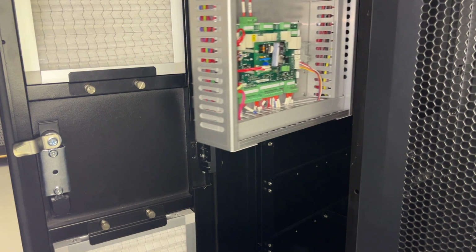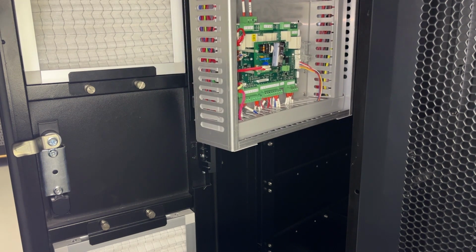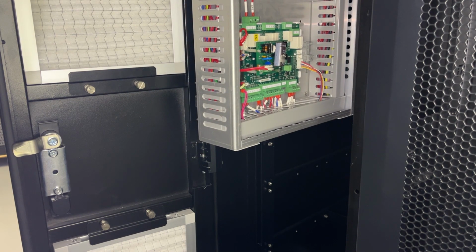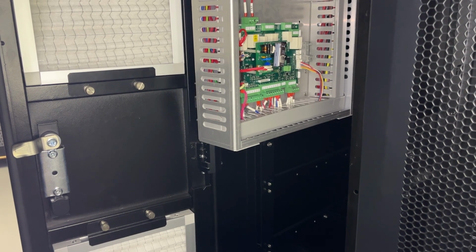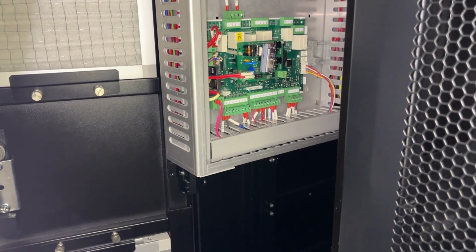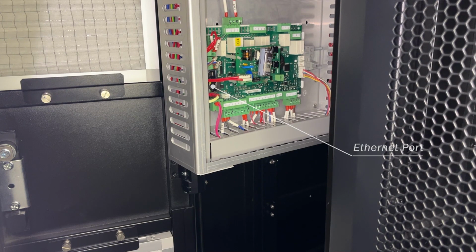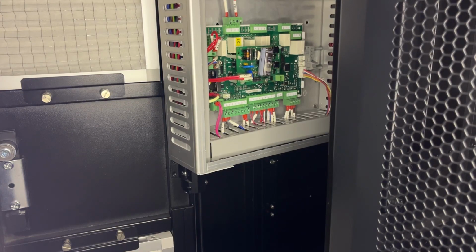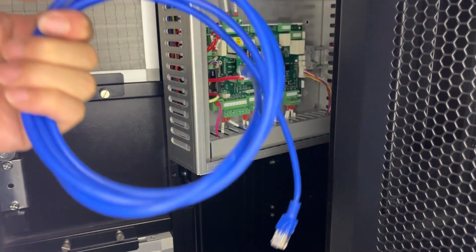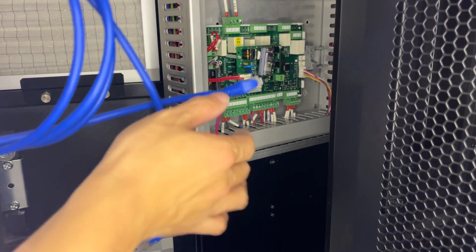Pull out the electronic control box. And find the network port on the controller. The interface type is RJ45. Use a network cable to connect the controller and the computer directly.